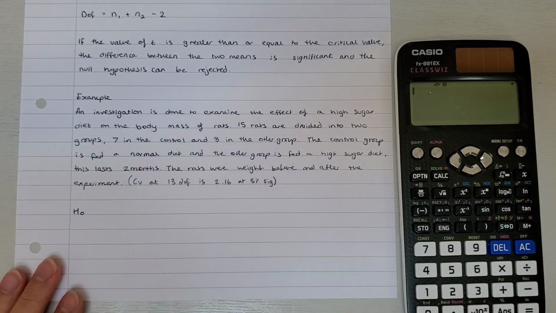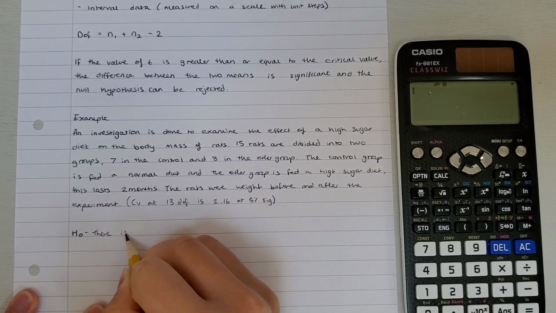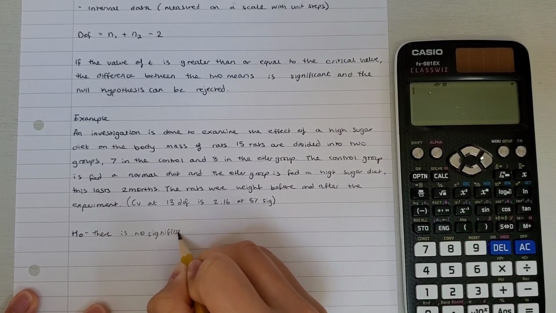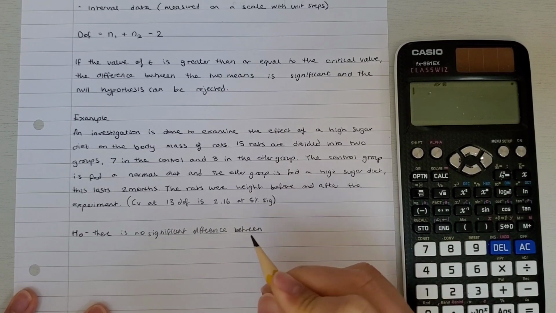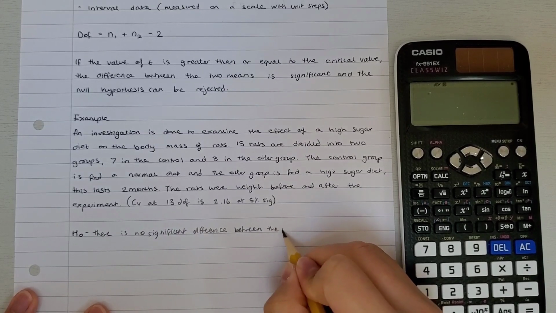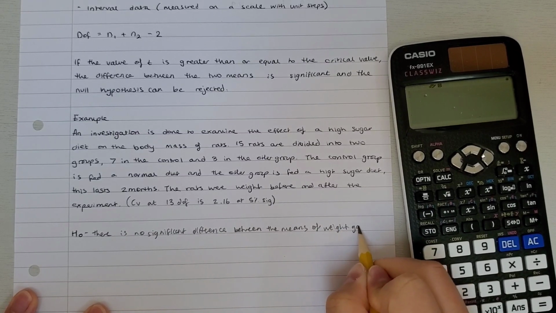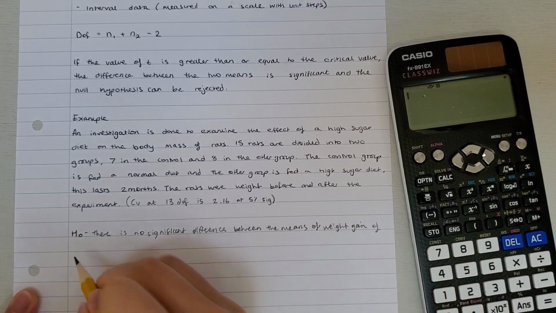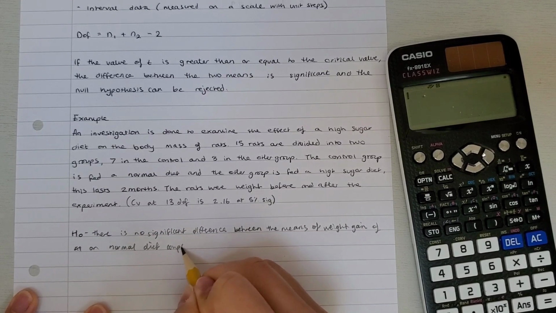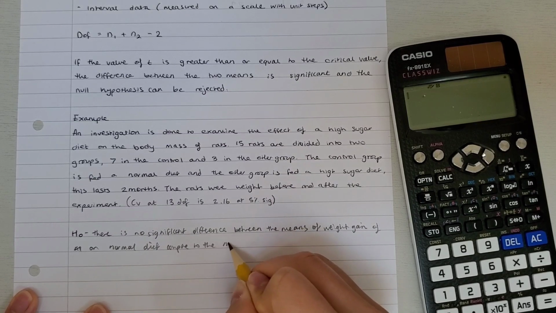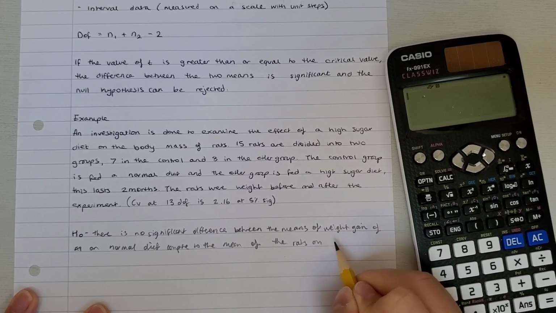The null hypothesis is that there is no significant difference between the means, because we're looking at the means with the unpaired student's t-test, of weight gain of the rats on a normal diet compared to the mean of the rats on the high sugar diet.